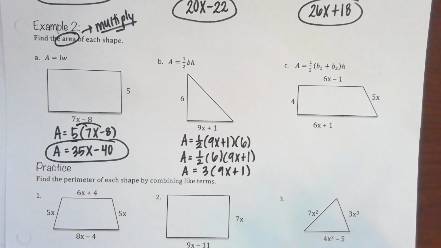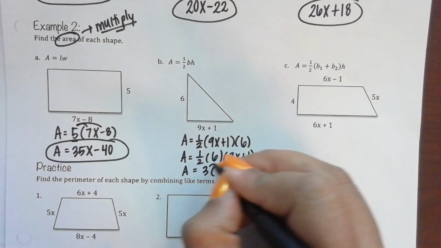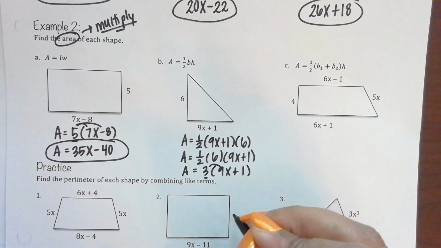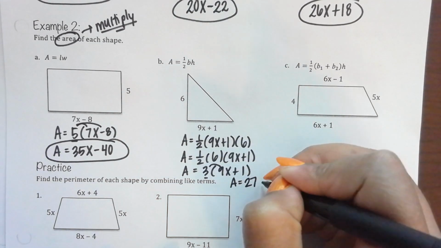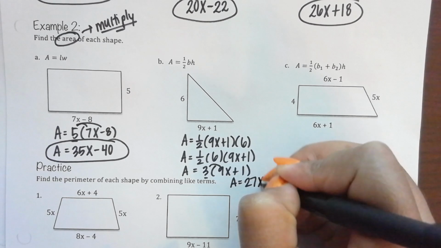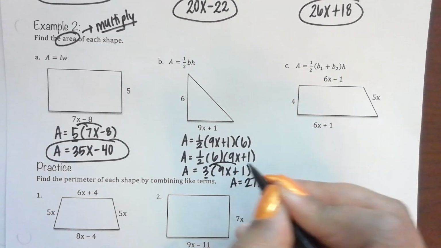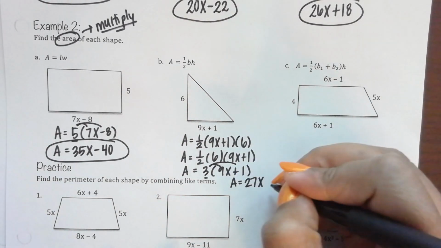And from there, what do I need to do? 3 times 9, so it's distribution. What's 3 times 9? 27. What goes behind it? X. And then what am I multiplying next? 3 times 1. Which is?